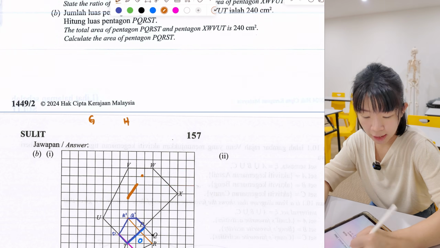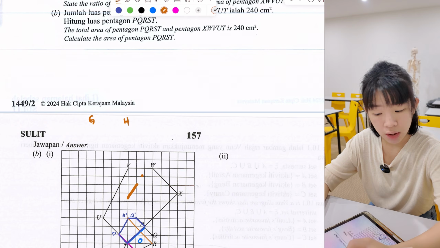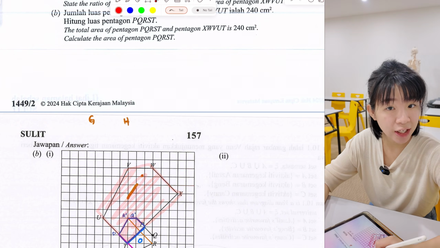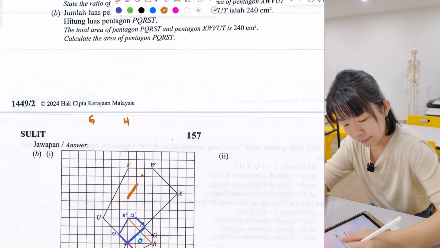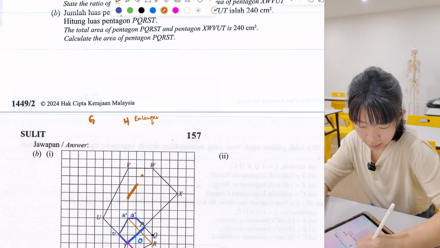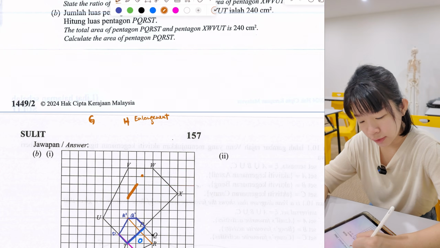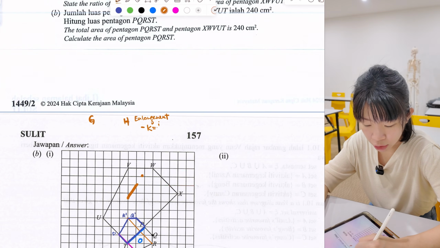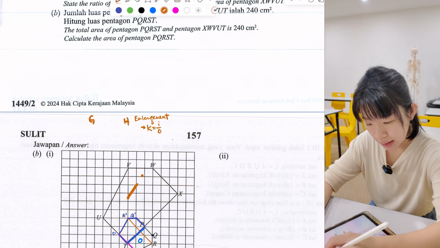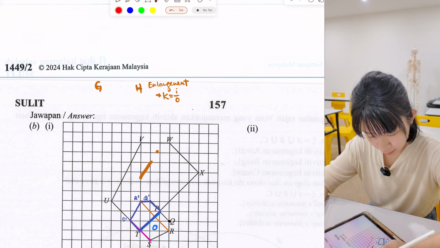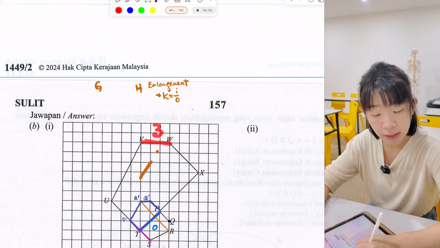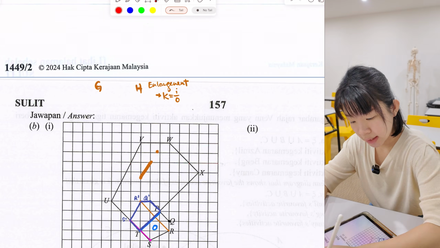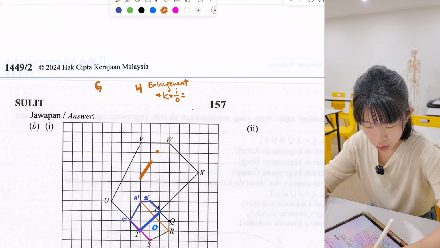So this will be H. Can you tell what transformation H is? From this small one to the big one, this is actually an enlargement, correct? For enlargement, we need to get a few things ready first. First, we need to find the scale factor. Scale factor k equals image over object. You can choose any side of the image. Let's say I choose VW, which is 3. The object is 1. So the scale factor is 3 over 1, which is 3.